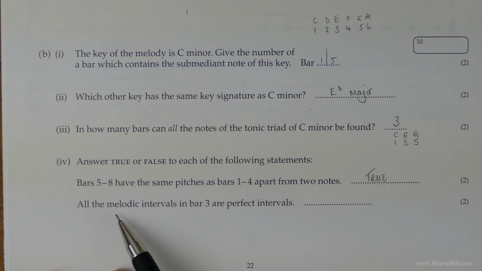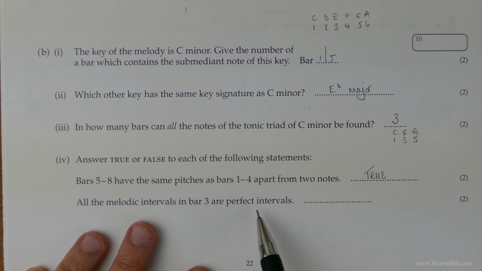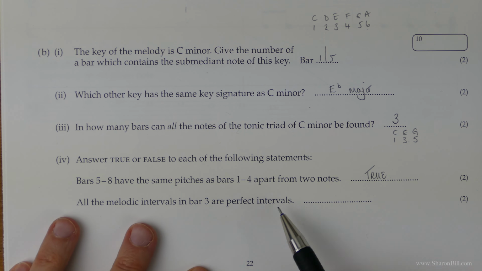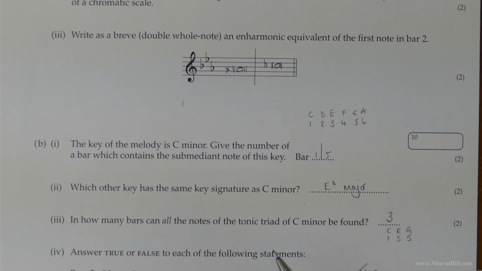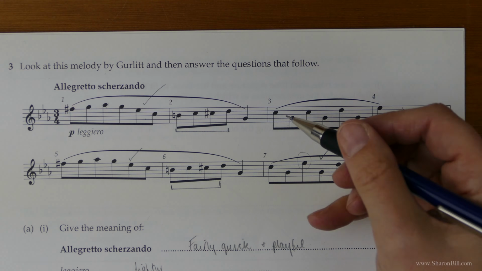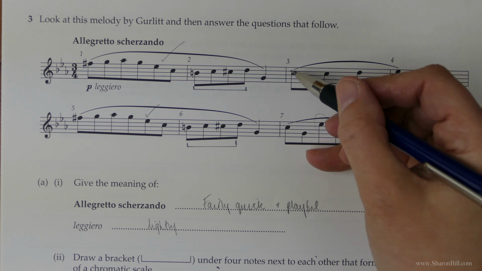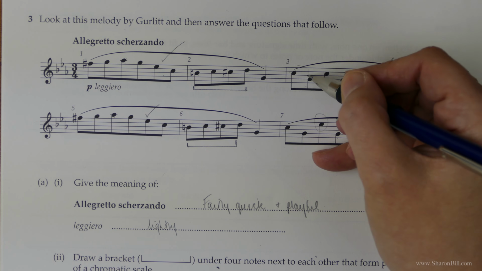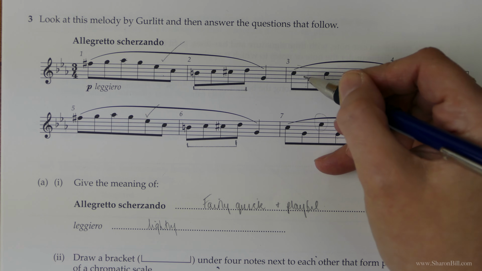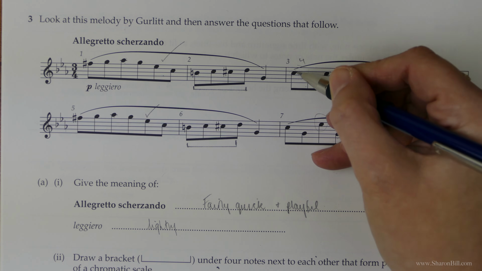Now then, are all the melodic intervals in bar 3 perfect? We know that fourths, fifths and octaves, as long as they're not changed, are perfect intervals. So let's see what we've got in bar 3. Remember, we're always counting from the lowest upwards, regardless of which note comes first. So from here to here, we have C, G to C. That's a fourth, and that's a perfect fourth.